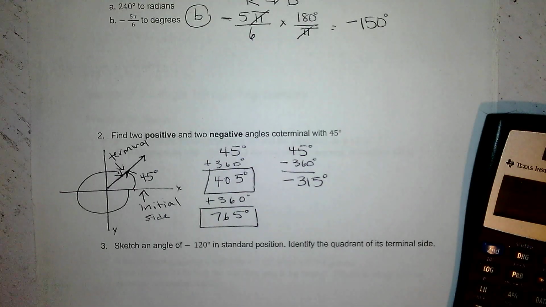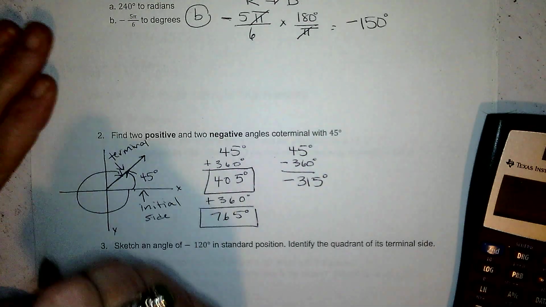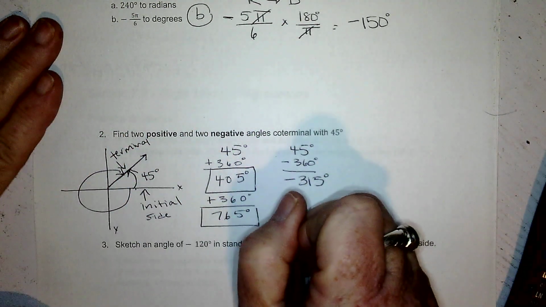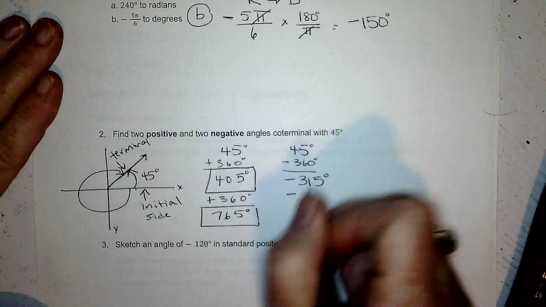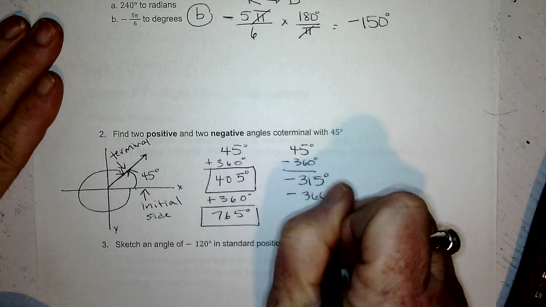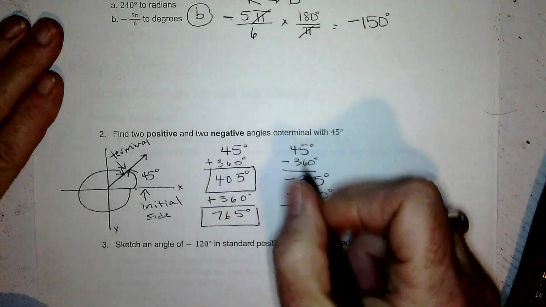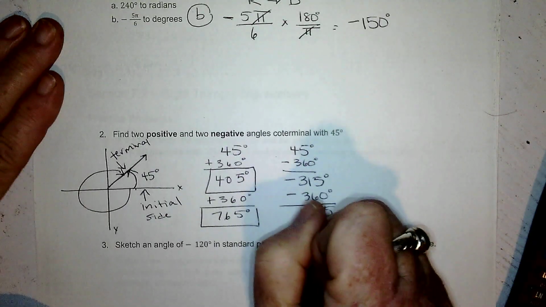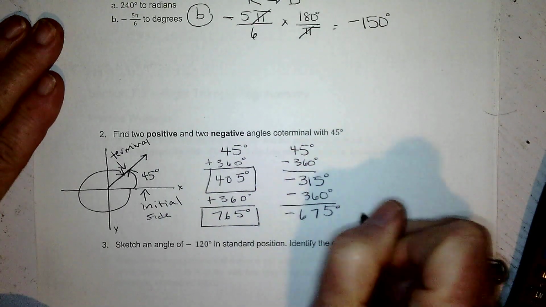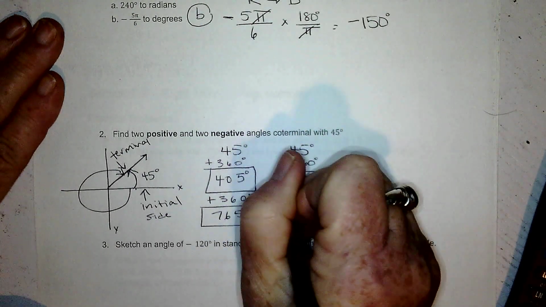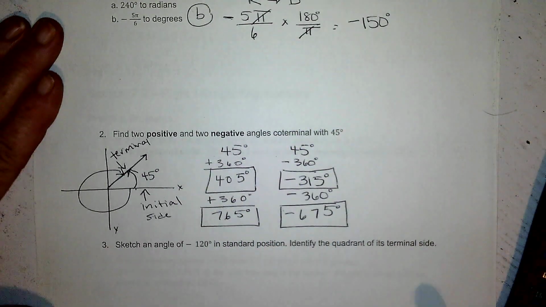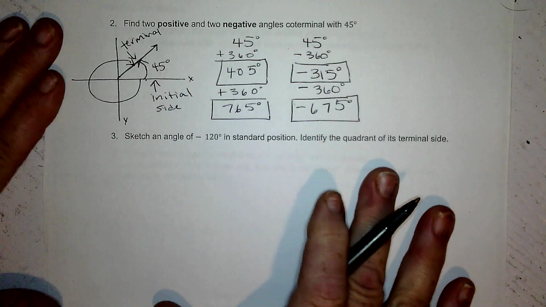If I want another negative, I just need to go with another negative 360. So negative 375 degrees. So those are my 2 negatives that I'm choosing to use and my 2 positives.